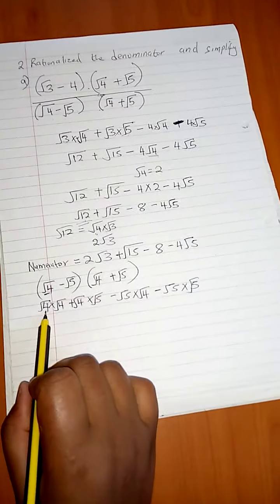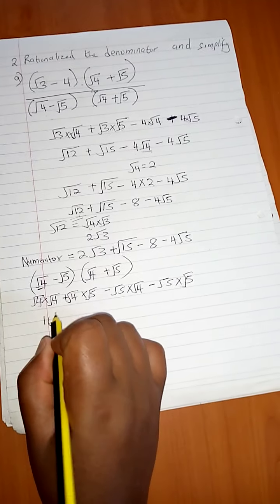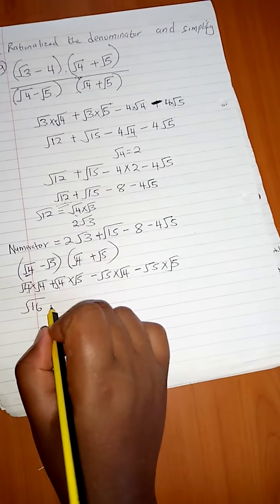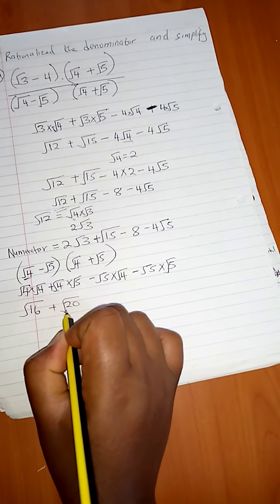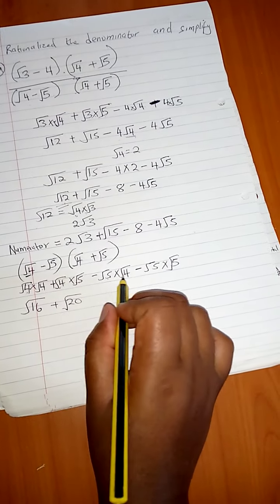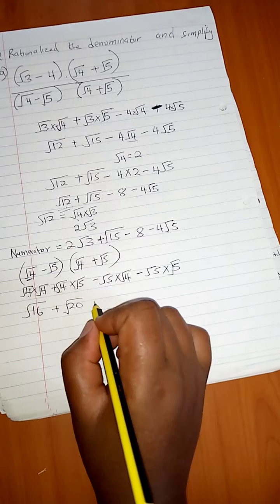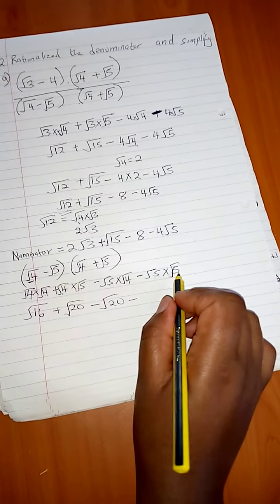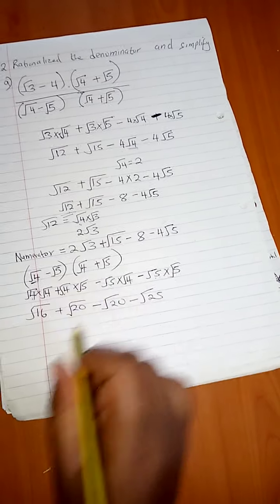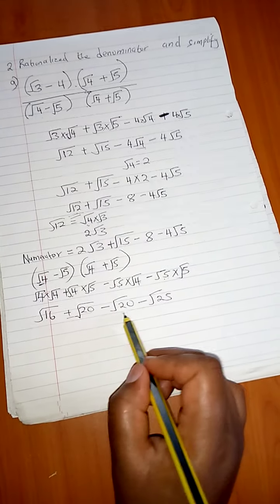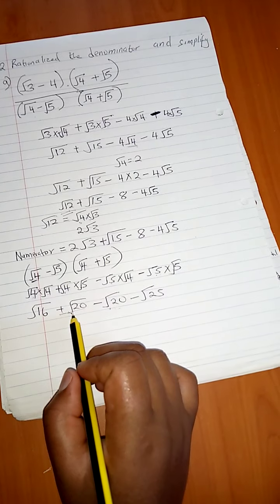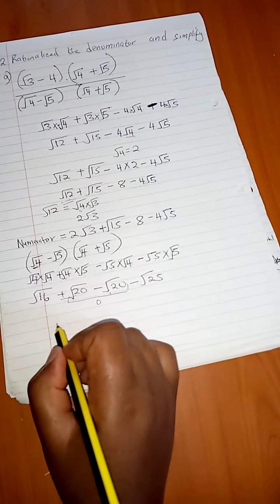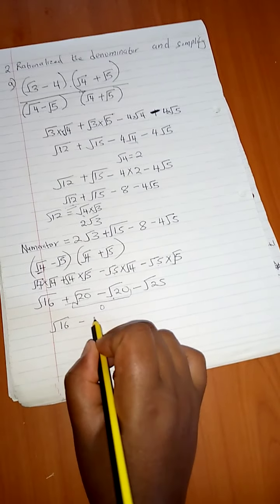In this case, root 4 times root 4 is root 16. Root 4 times 5: 4 times 5 is 20 under the root, so we multiply the numbers within the root. 5 times 4, we get root 20. Then minus root 5 times root 5, we get root 25. This one is positive, this one is negative, so when you take positive root 20 minus root 20, we get 0. Therefore, you get root 16 minus root 25.